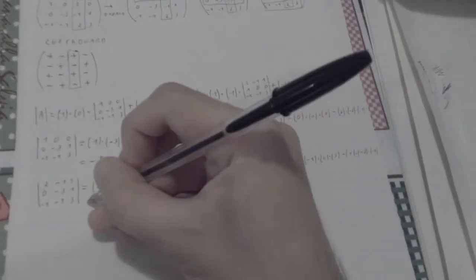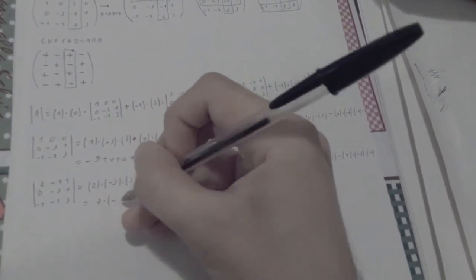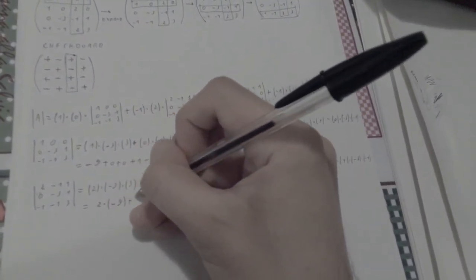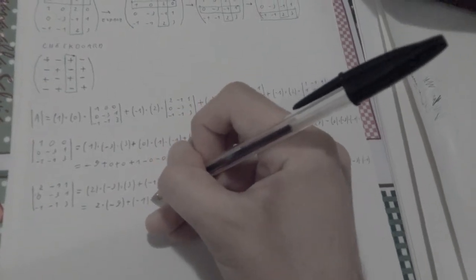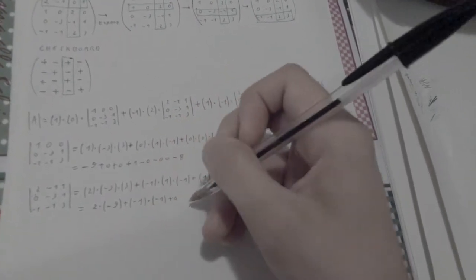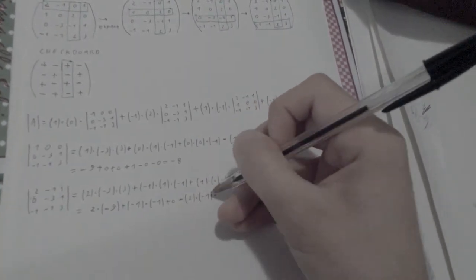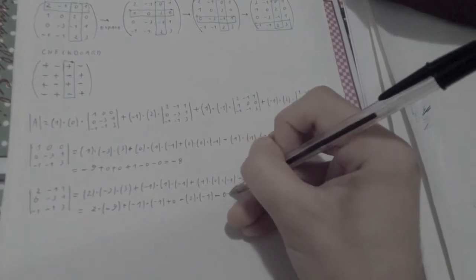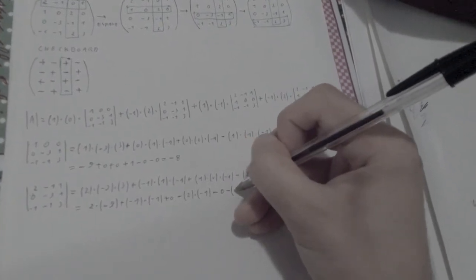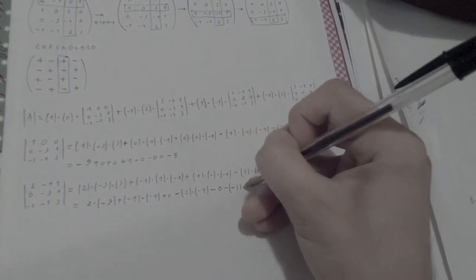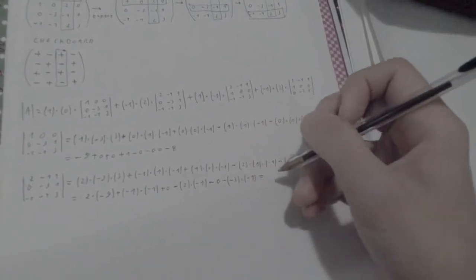all this is going to be 2 times -9, sorry, plus -1 times -1 plus 0 minus 2 times -1 minus 0 minus -3 times -1, which is going to be -18 plus 1 plus 0 plus 2 minus 0 minus 3, which is going to be -18.